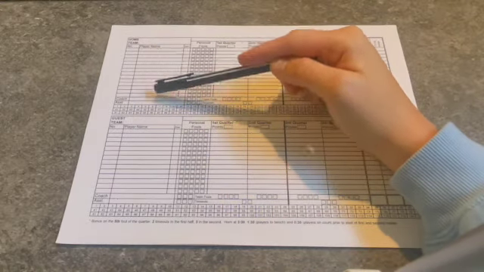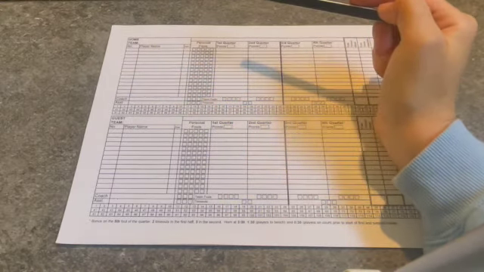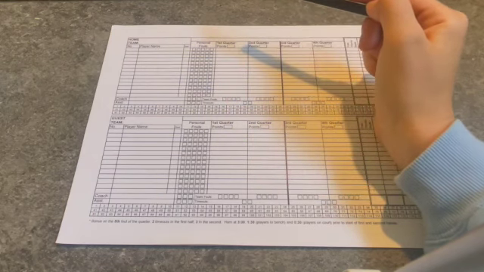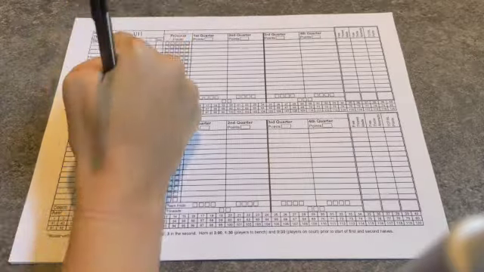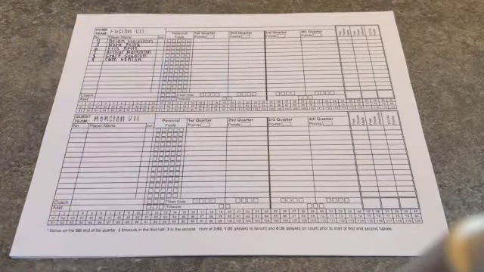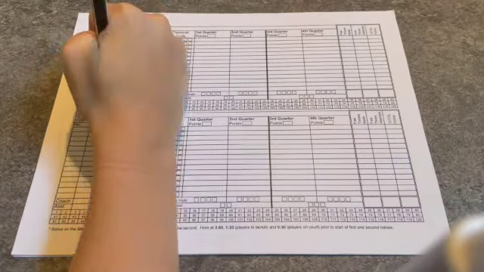Usually you can give it to the coaches and they'll do this for you, or they'll have a list ready for you and then you can fill it out on your own. When filling out the rosters, you just want to make sure you put their name and their number, and then you should be good to go.